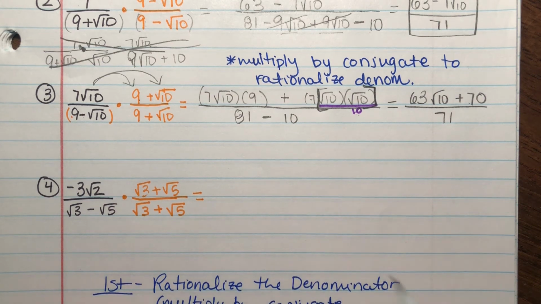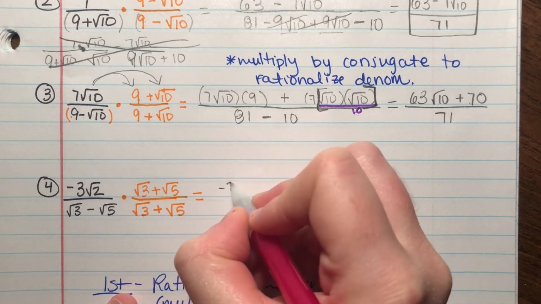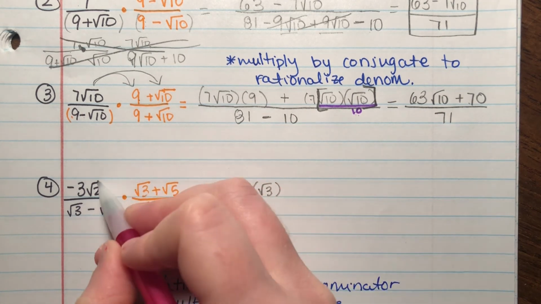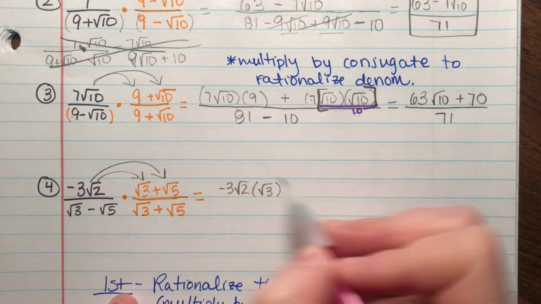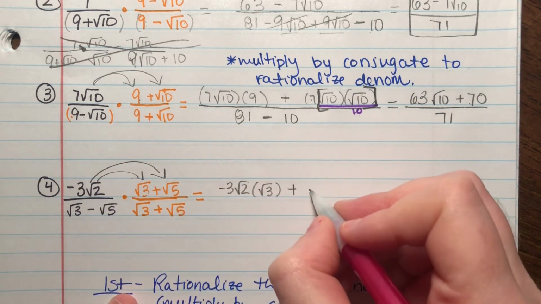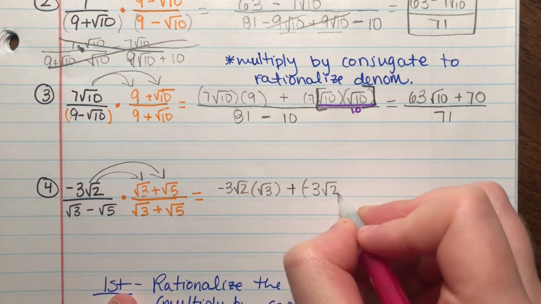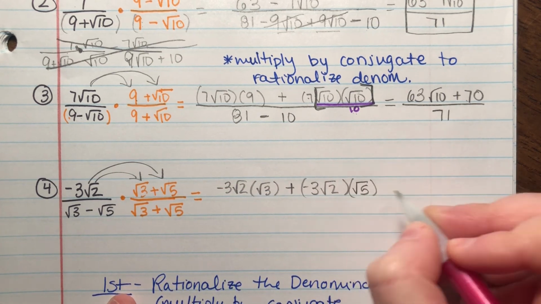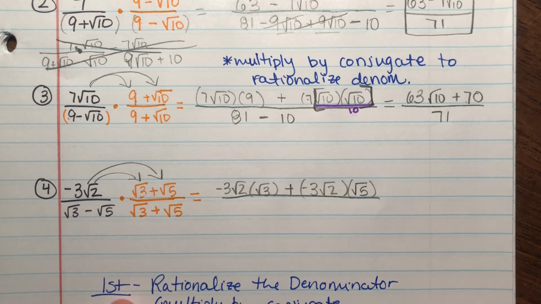All right, so let's write this out again. I have negative 3 square root of 2 times square root of 3 plus negative 3 square root of 2 times square root of 5 over.